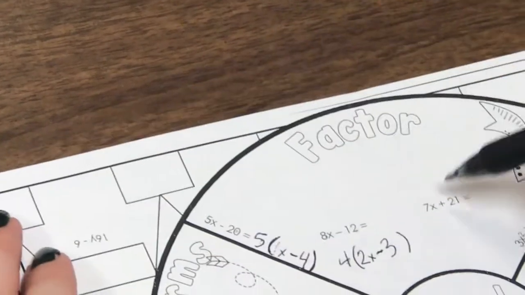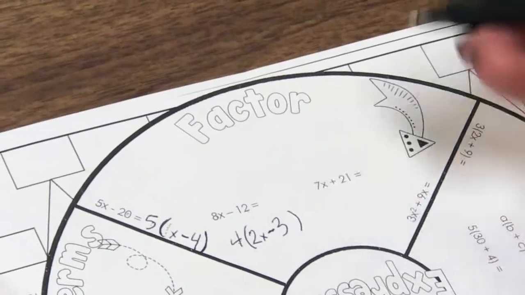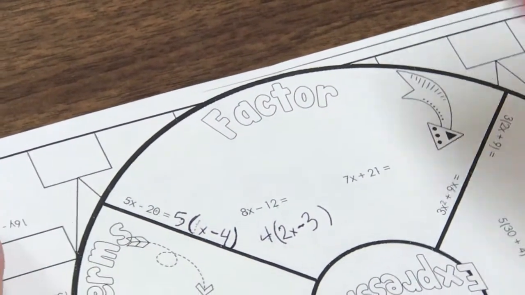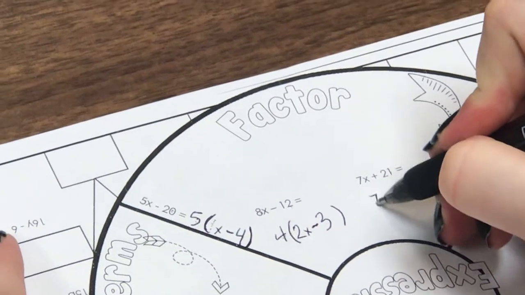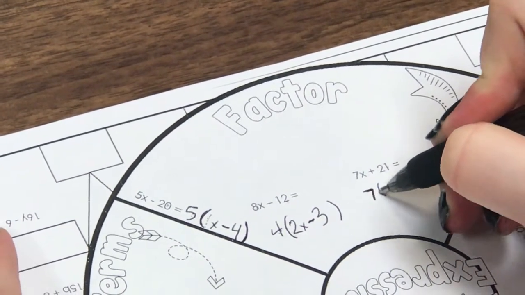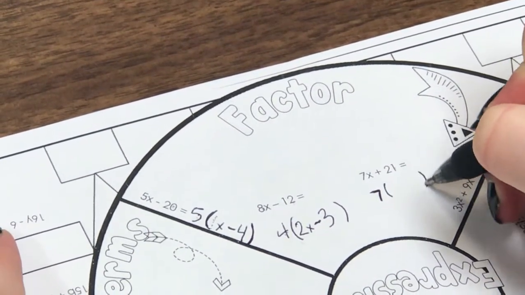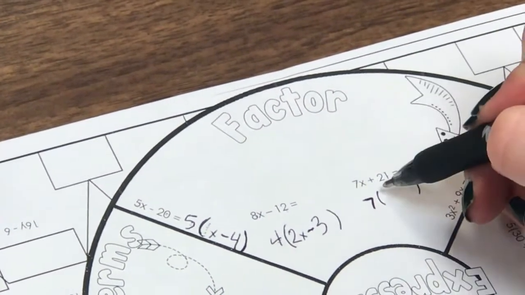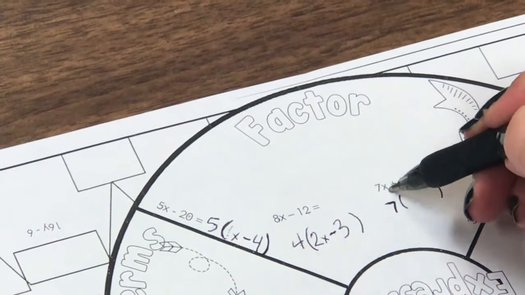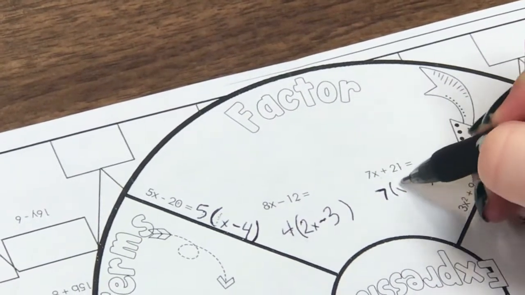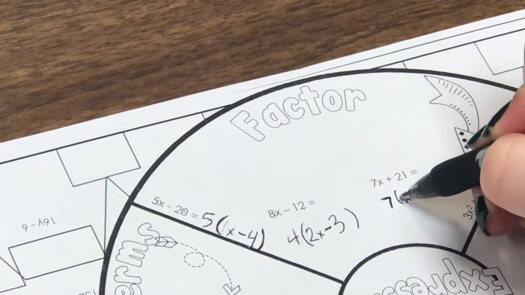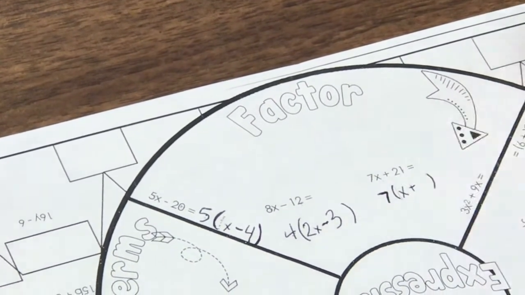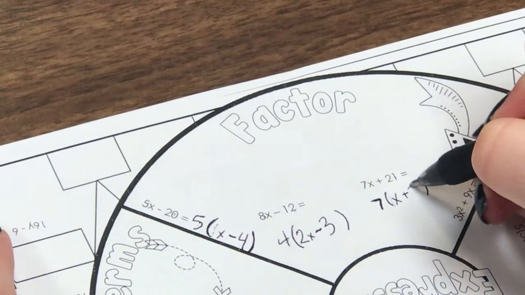Okay. Same with this one over here. 7 and 21. What is a factor or a smaller number that they have in common? They both have 7 in common. I want you to try and figure out how to get there before I get there. 7 times what gets you to 7x? With an invisible 1 in front of it. Use your same symbol. 7 times what gets you to 21? The answer is 3.